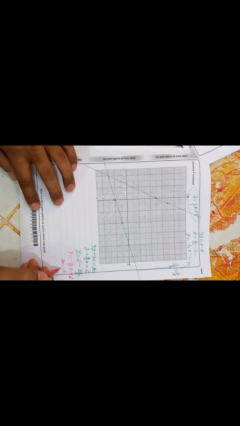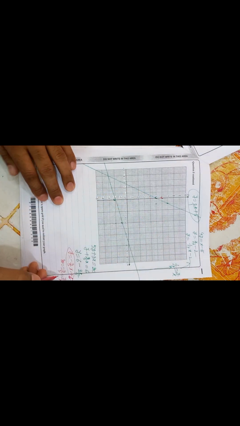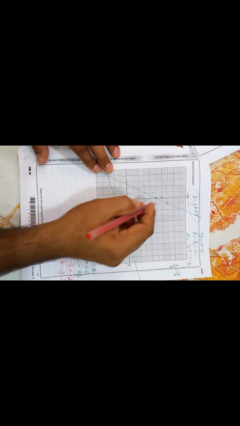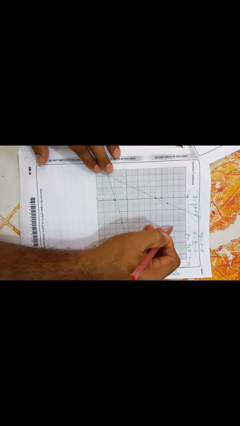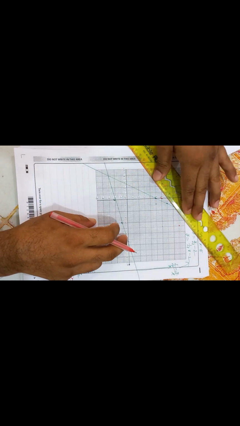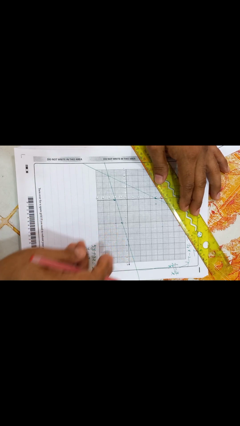Gradient m equal to minus 3 over 5 equal to y over x. X is 5, y is 3. First you go to 6. I have gone to 6. Then x 5, y 3. From here you go x 5, y 3: 1, 2, 3. These 2 points if you connect, we will get the new equation.